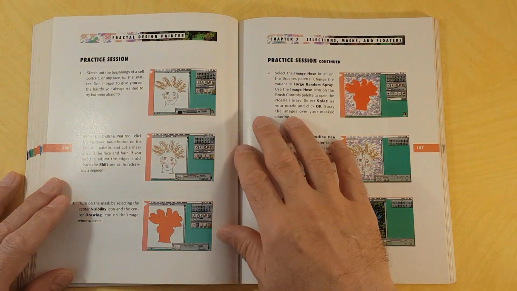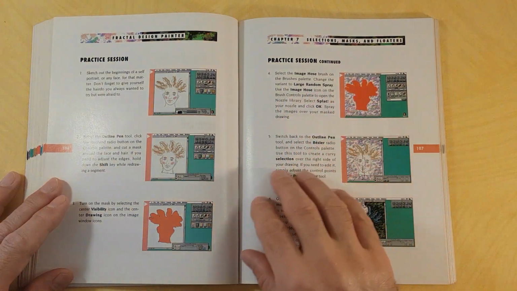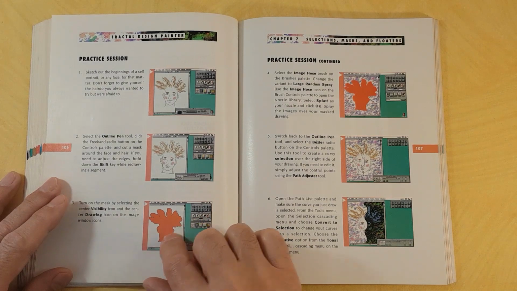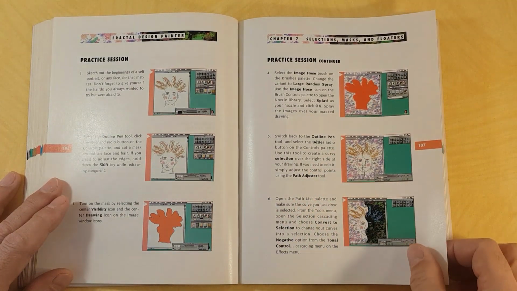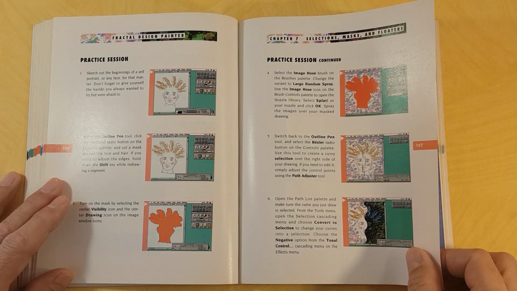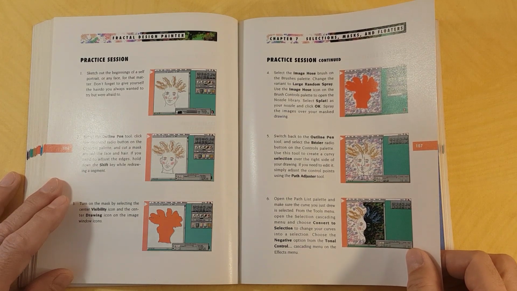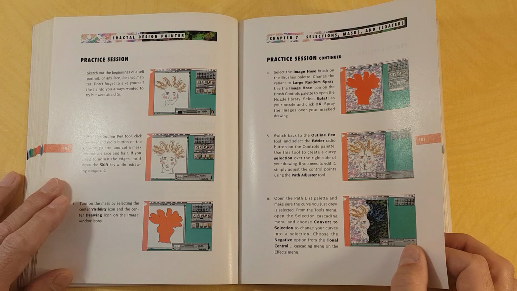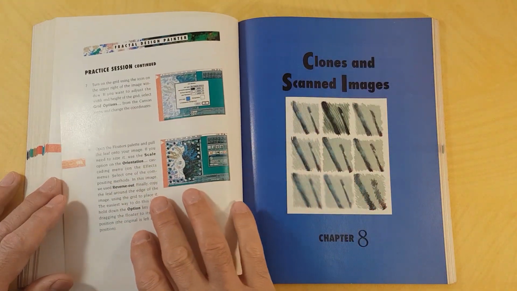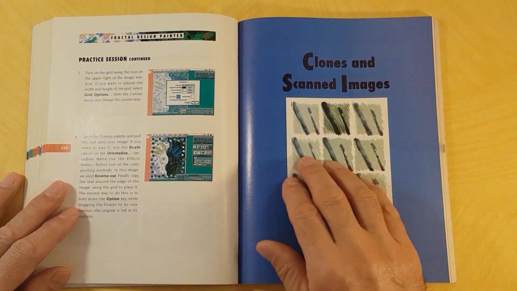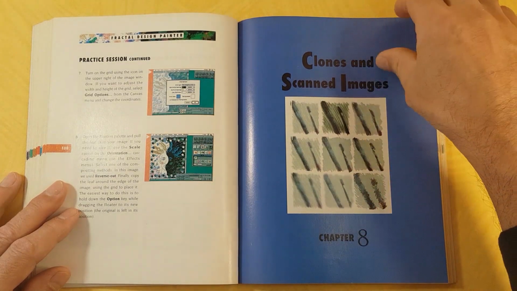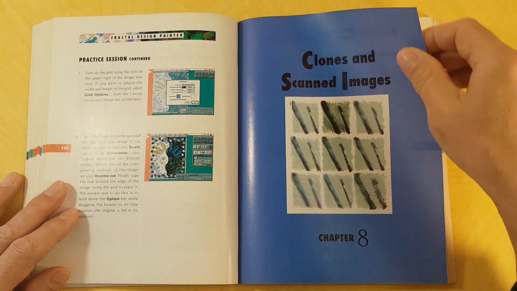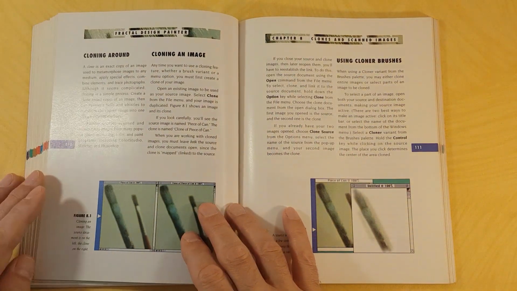And here we have practice session. See, masking. And you can again make some interesting things with it. Then in chapter 8 we have clones and scanned images.